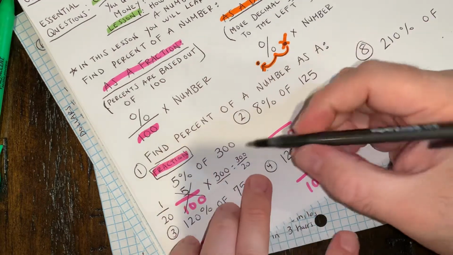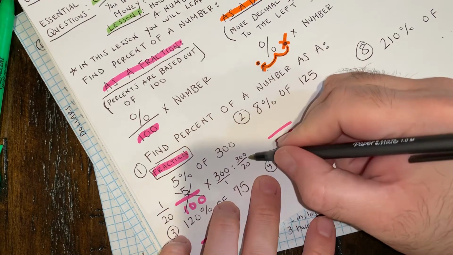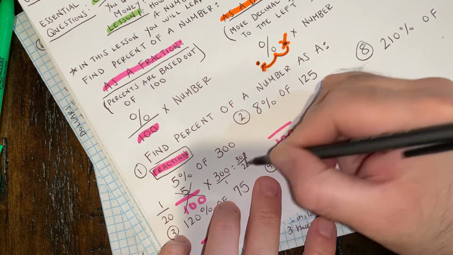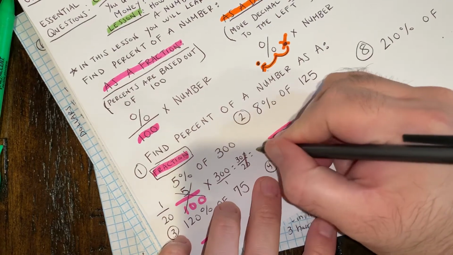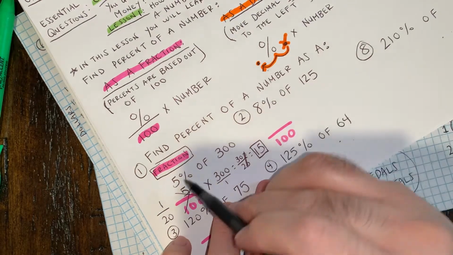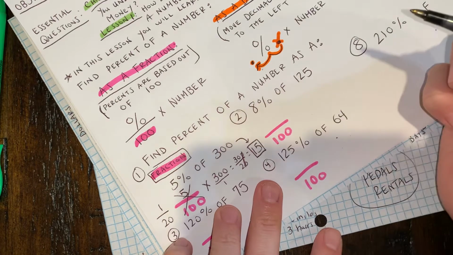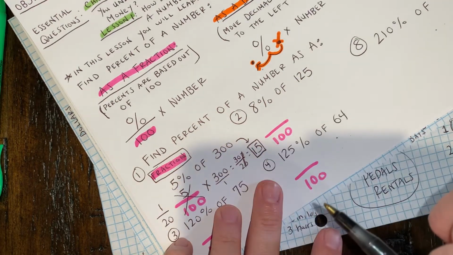Then you can see that you have 300 over 20. You're just gonna divide. Here's a little trick. This 0 can cancel out that 0. And then you have 30 over 2, which is 15. So that's going to be your answer. 5% of 300 is going to be 15. Or you can say 15 is 5% of 300.